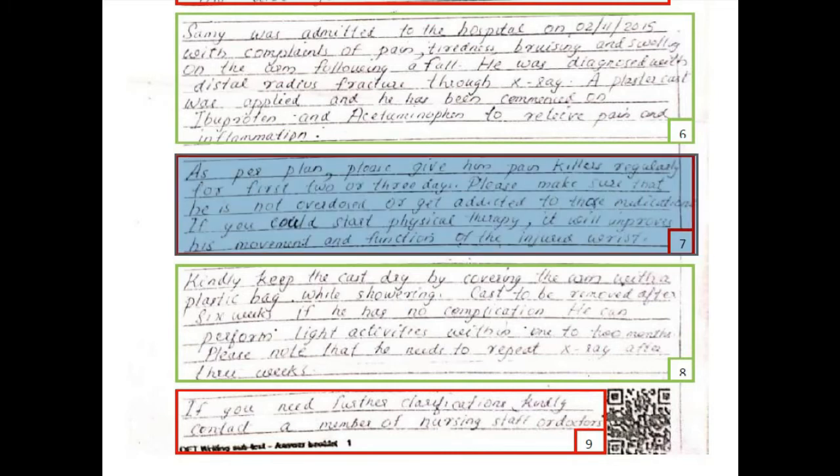Please make sure that he is not overdosed or addicted to those medications. If we could start physical therapy, it will improve his movement and functions of the injured wrist. Here the second sentence can be reframed as, "Please make sure not to overdose as it may lead to addiction to medication," which is much better and impressive. The last sentence written is not that perfect. Here you must say, "Master Sammy can start with physical therapy to improve his movement and functions of the injured wrist." After this, you have to mention when you have to start the physical therapy.